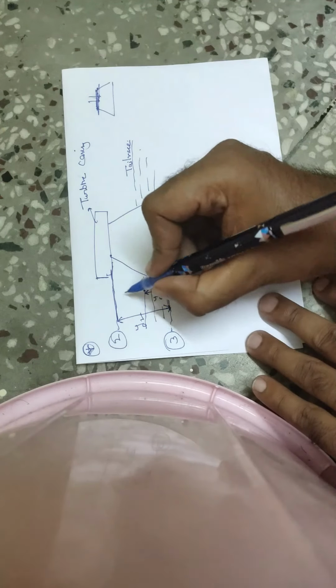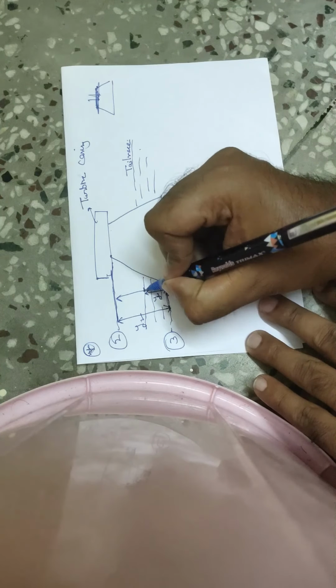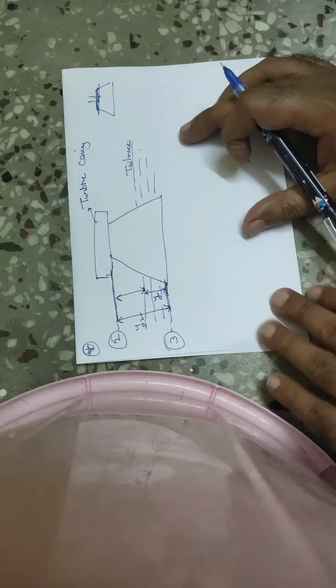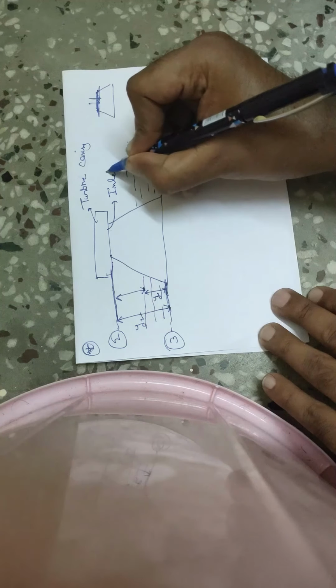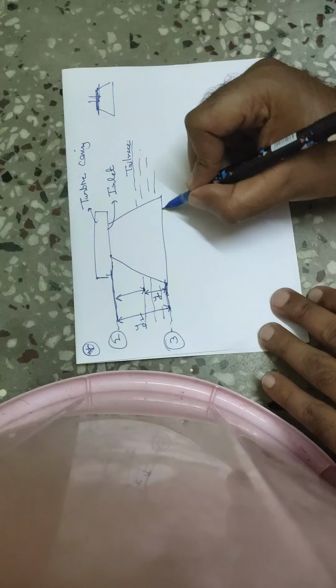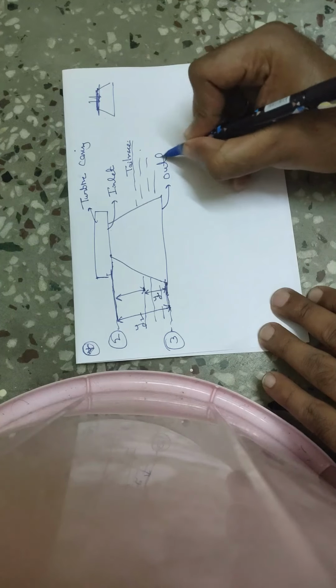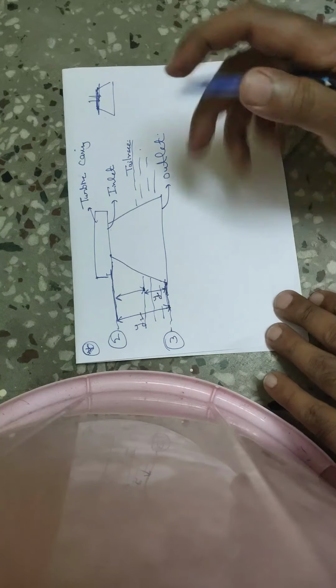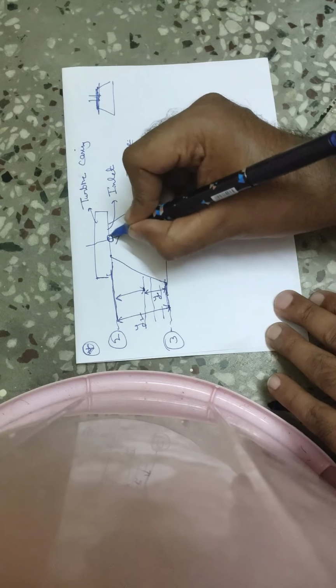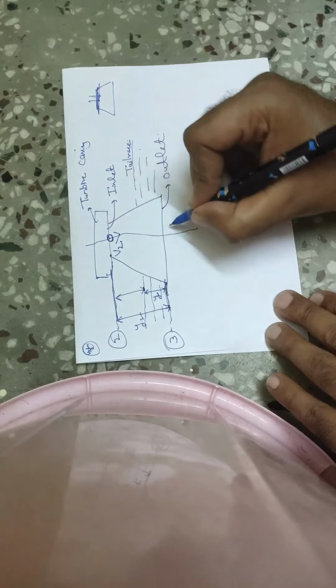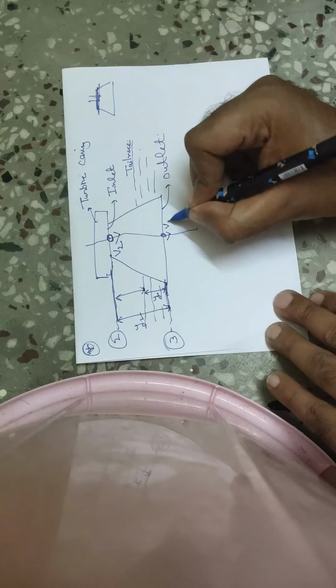So this is also something that we will write later on. This will be your inlet of the draft tube, and here you can say it will be your outlet. One more thing: when the water enters at this point, here the velocity is v2 and here the velocity is v3.